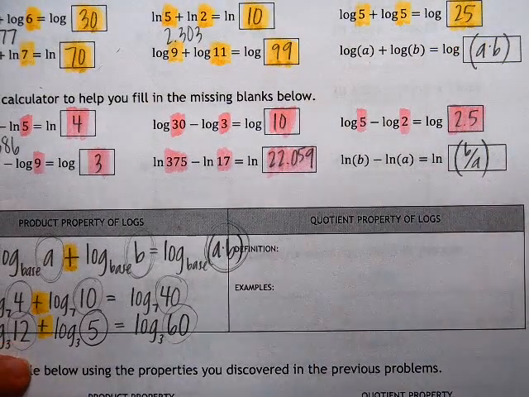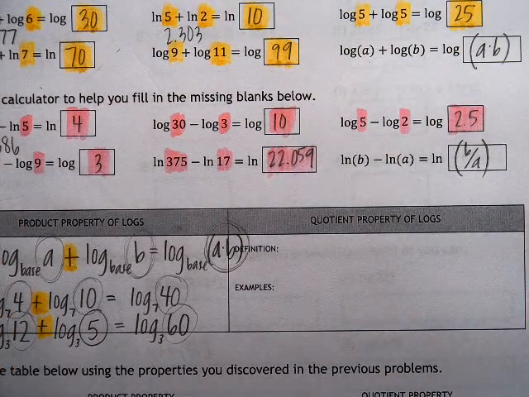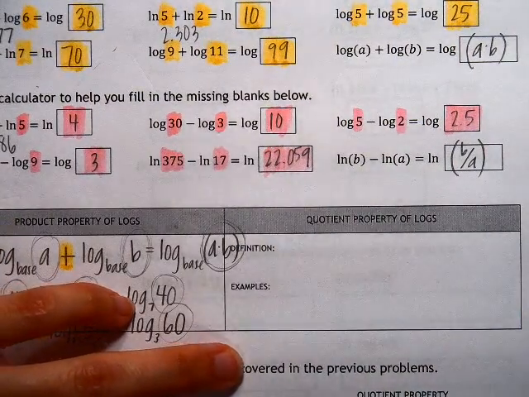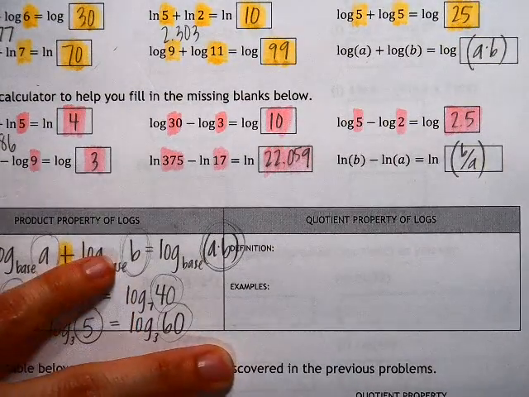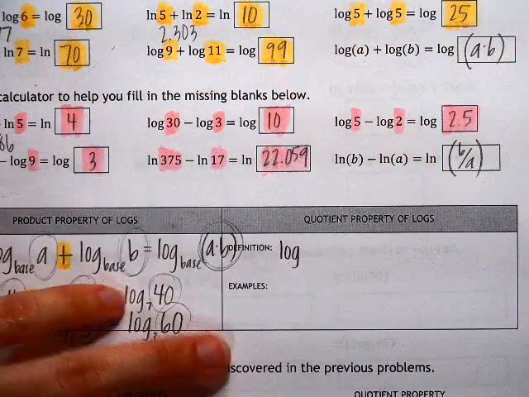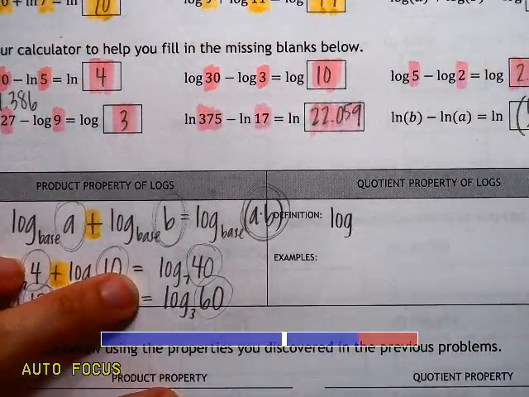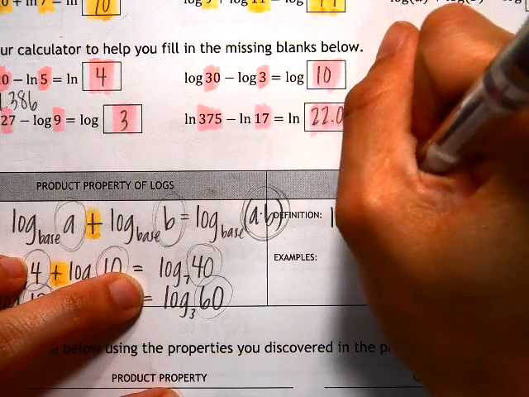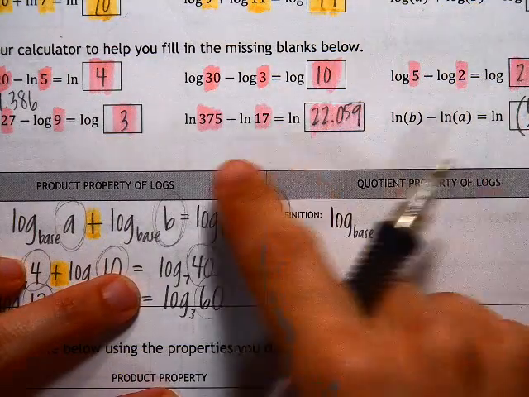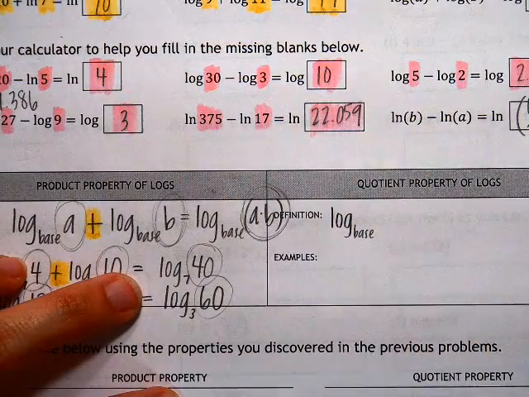I write those things as fractions. You can write divided by with the old school division sign, whatever you want, but that is called the quotient property. Quotient is just a fancy word for divide. So the formal definition of the quotient property looks a lot like the formal definition of the product property, but with just a couple of small cosmetic differences. First, it does work for a log of any base. You could see that here. Logs, natural logs, different bases, and yet it still worked the same.